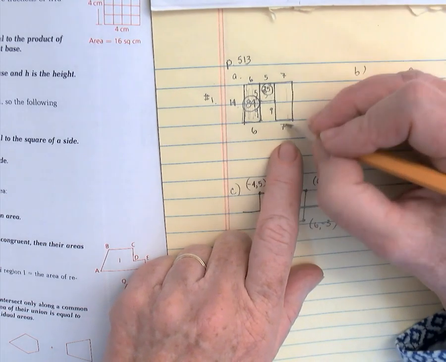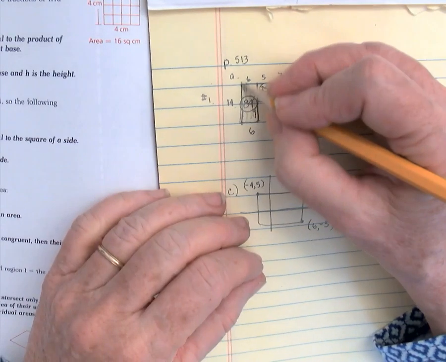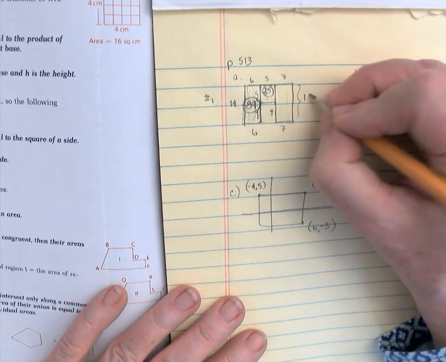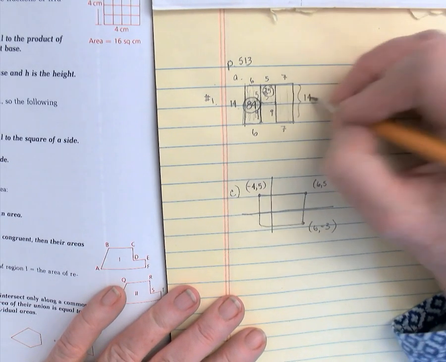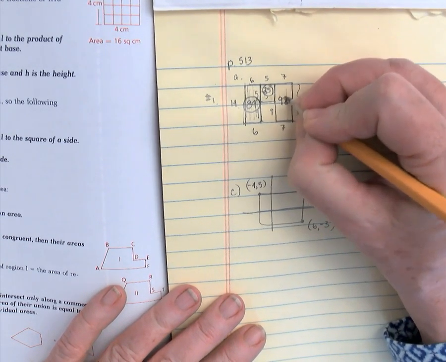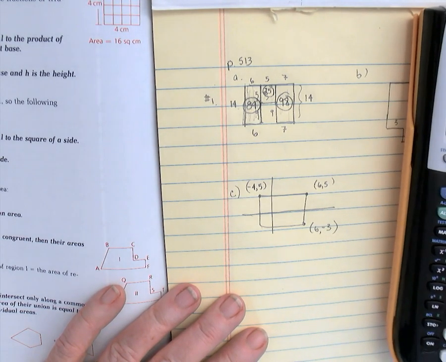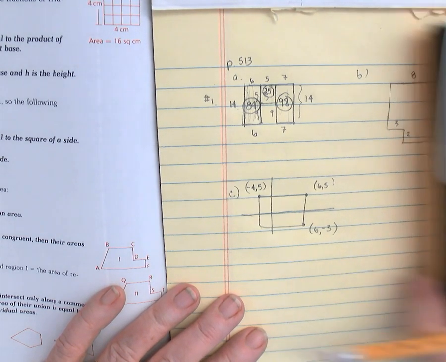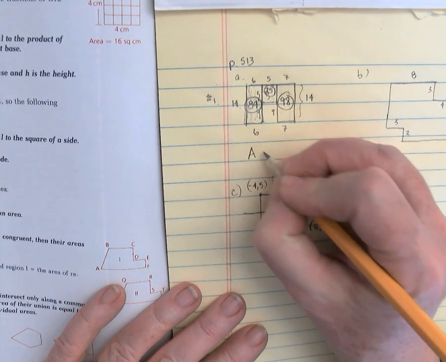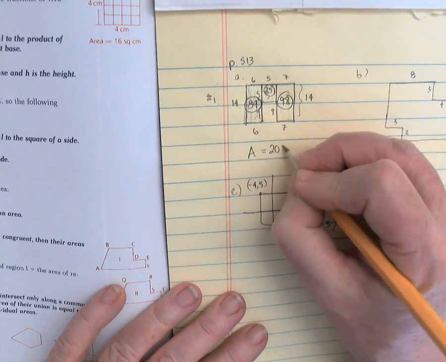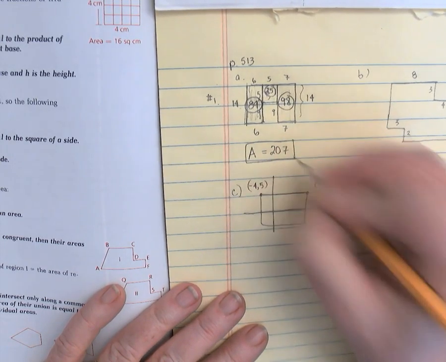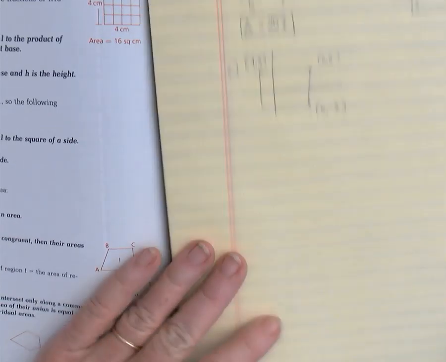And the area of this rectangle, well, if on the left-hand side is 14 or right-hand side, we're going to assume that's 14. And 7 times 14, I happen to know, is 98. So the total area is 84 plus 25 plus 98. So the area for 1A should be 207. I'm going to show you another way to do this.